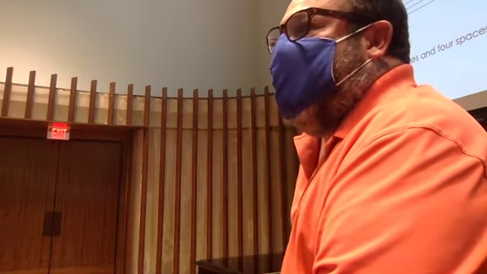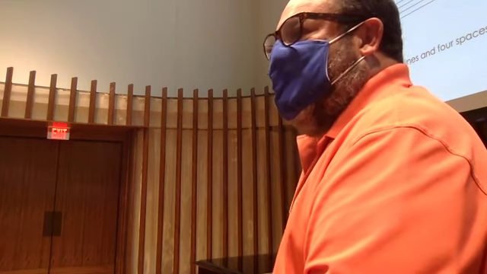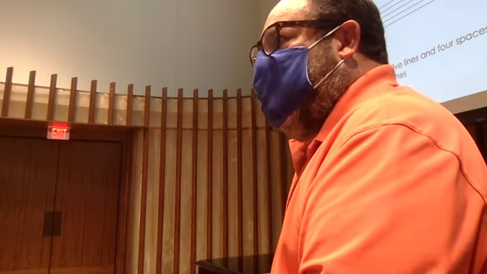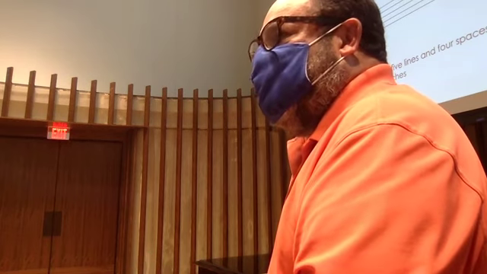We use what's called a staff. And this staff is a system of 5 lines and 4 spaces. Each of them represent a pitch. A staff is just that. It's a system of 5 lines and 4 spaces that represents a range of pitches.